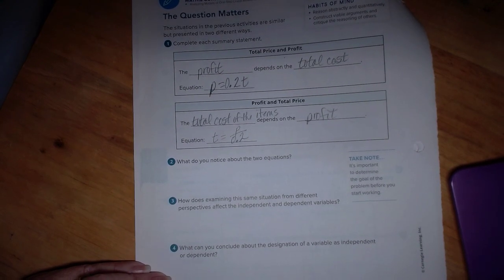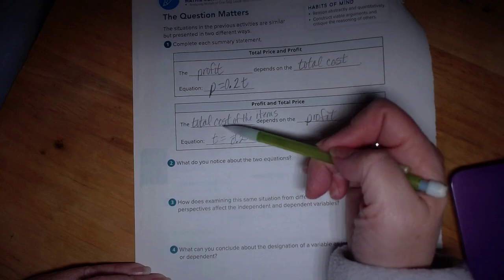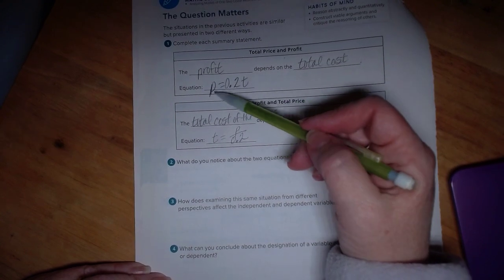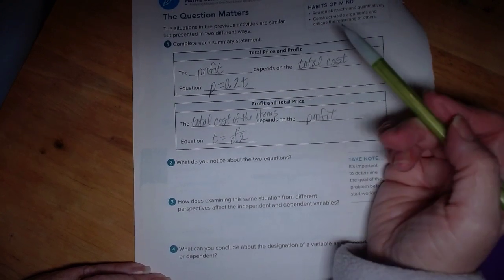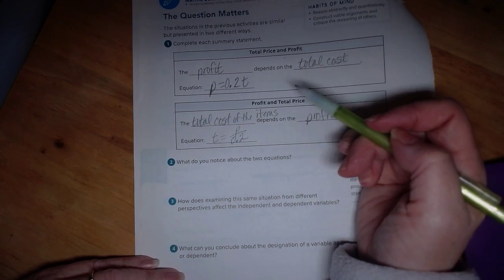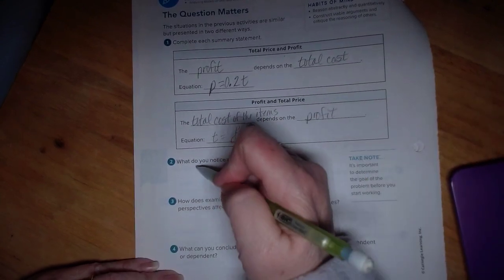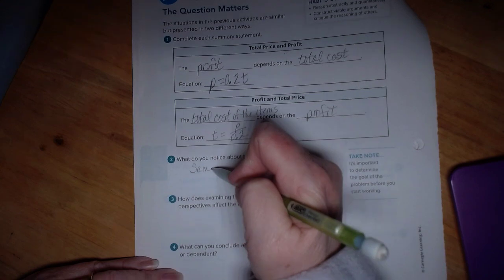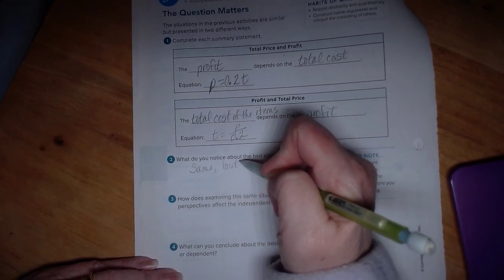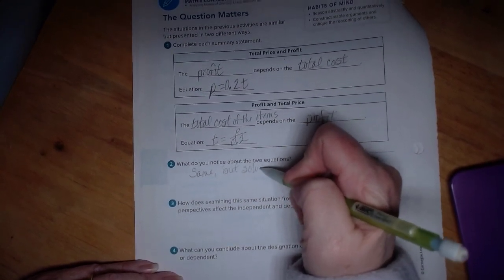So it says, what do you notice about the two equations? Well, they both have t's, they both have p's, and they both have the 0.2 or the 20%. So they're the same, but they're solved for different variables.